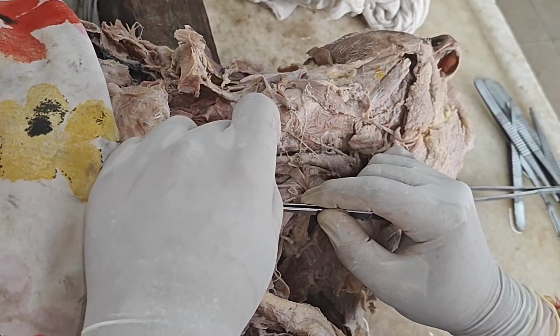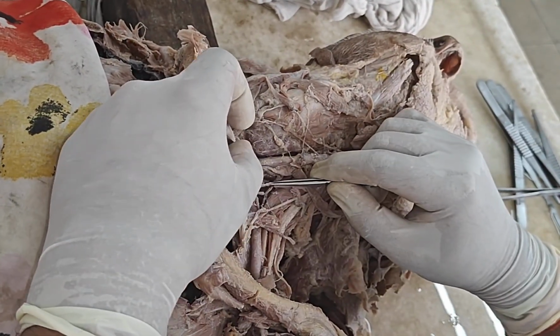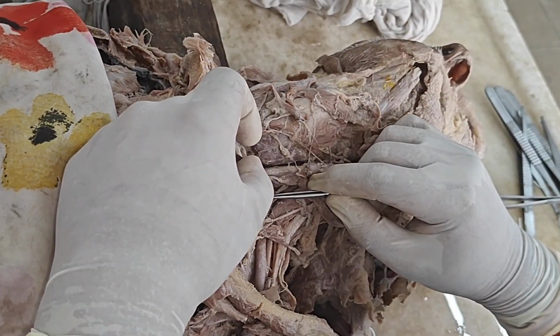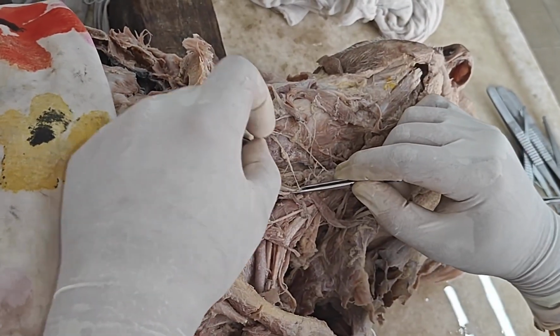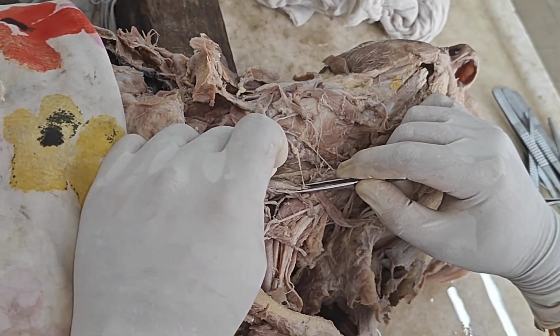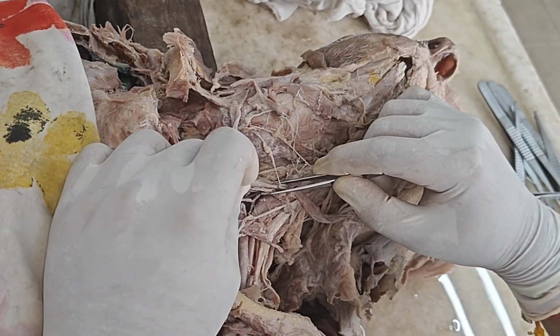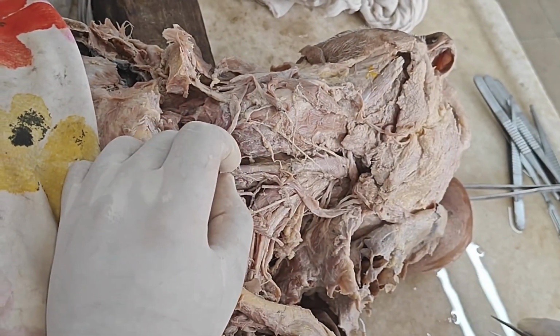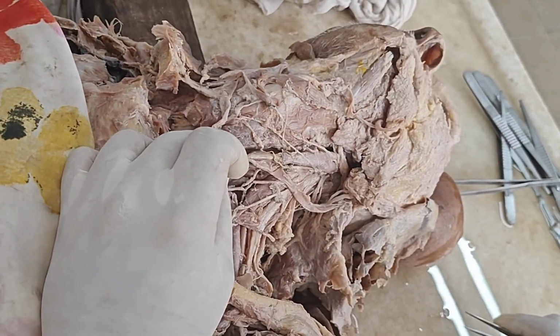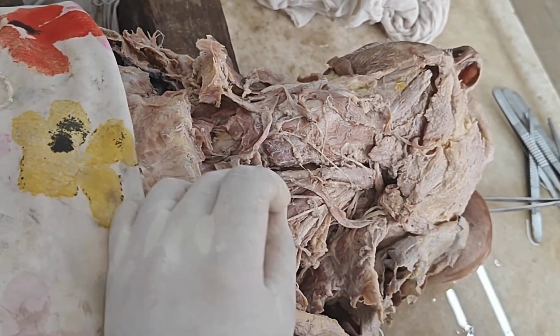The first branch is the inferior thyroid artery. It goes medially and supplies the thyroid gland, passing behind the carotid sheath.